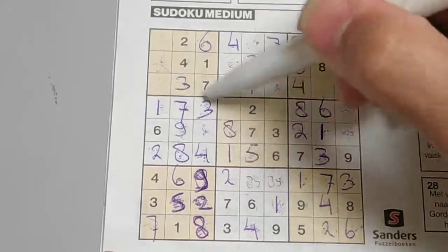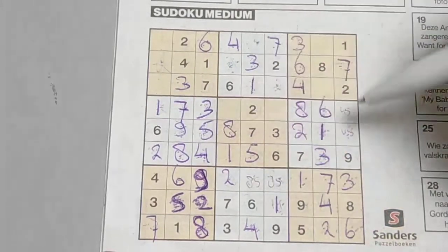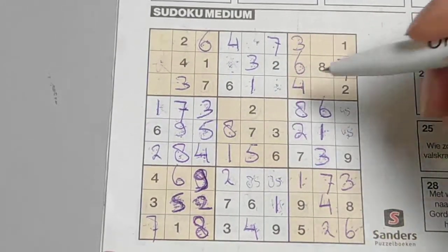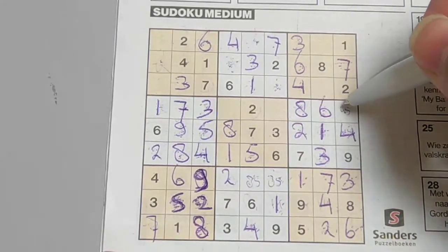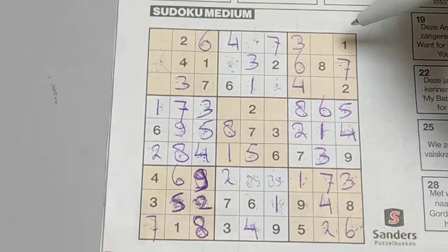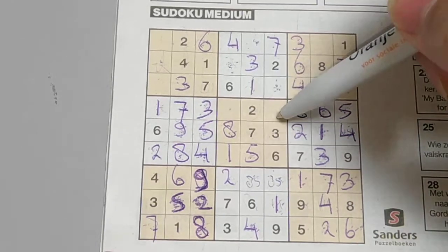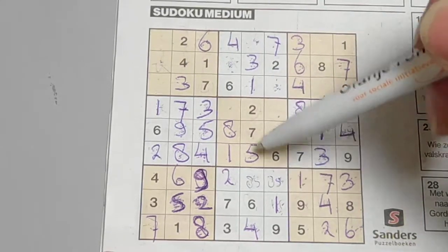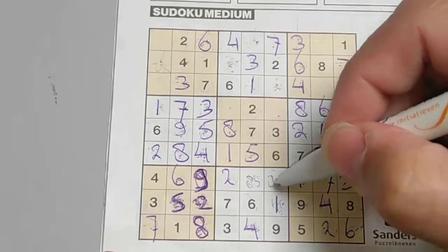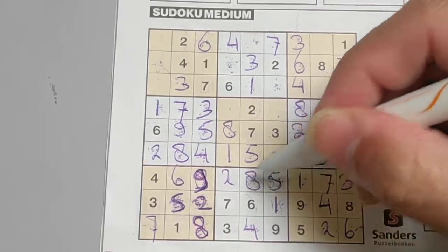1 number left in this big square for the number 5. 1 number left in this middle row for the number 4. 1 number left in this big square for the number 5. Then 2 numbers left, the 8 and the 5. We have a 5 now, so no 5 there. 5 should be here, and the 8 goes there.